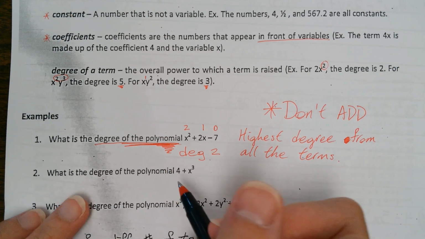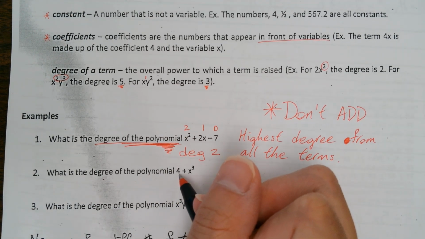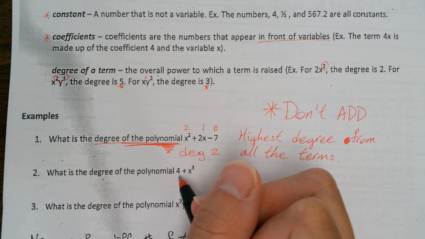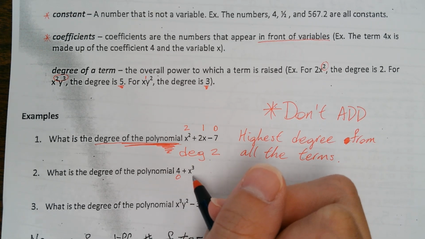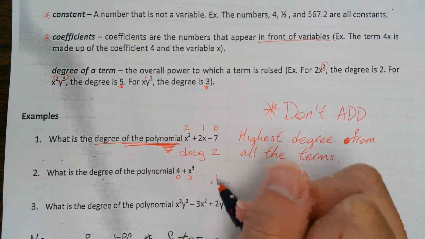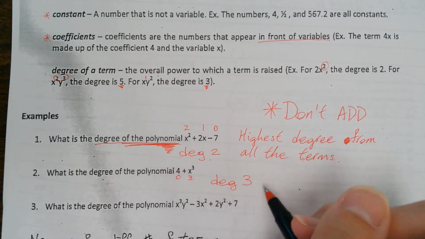What about this one? Degree of this polynomial. What's the degree for the constant 4? What's the degree of this x cubed? 3. So the degree of this polynomial is 3. That's it.